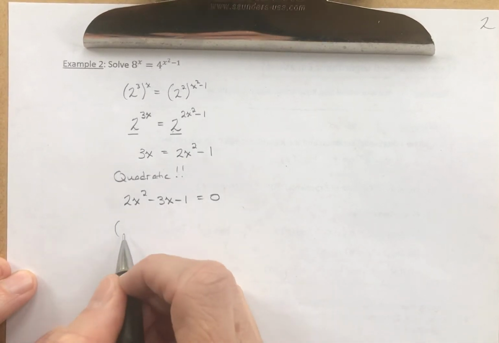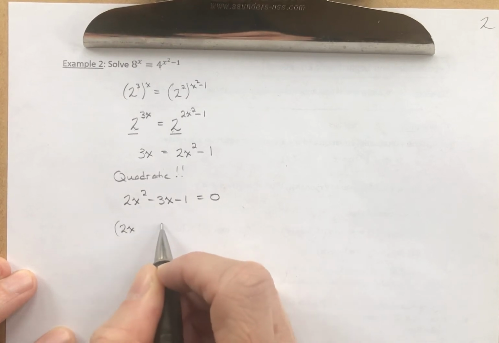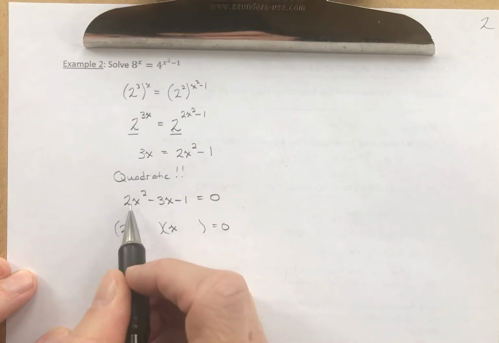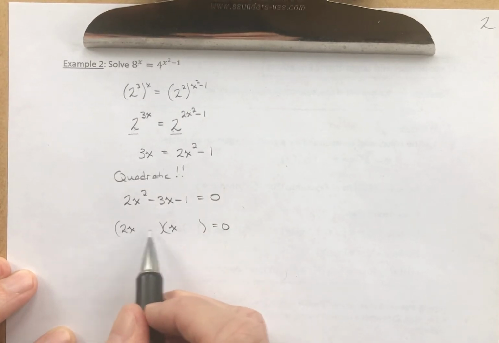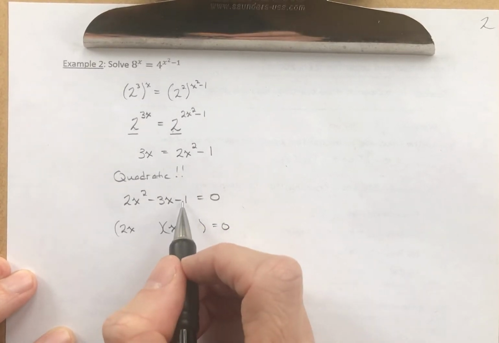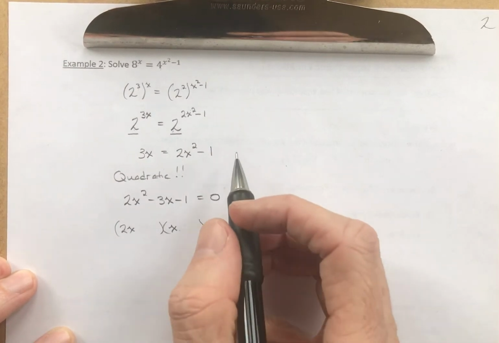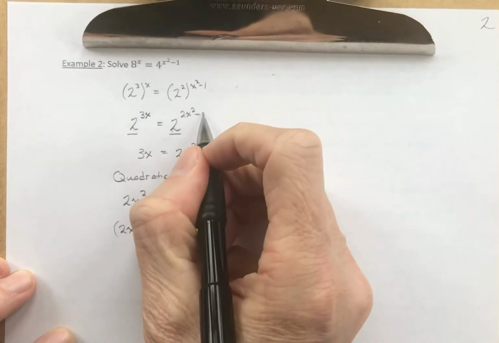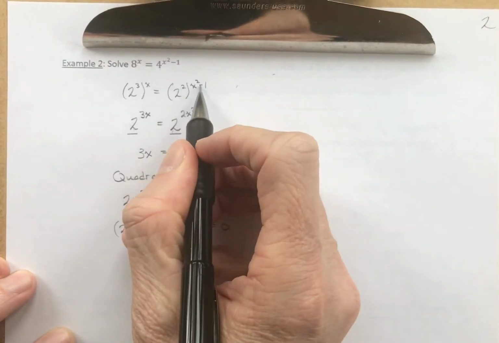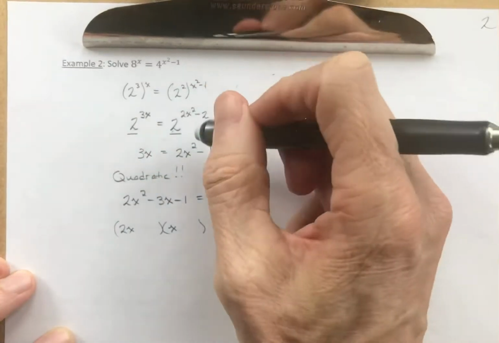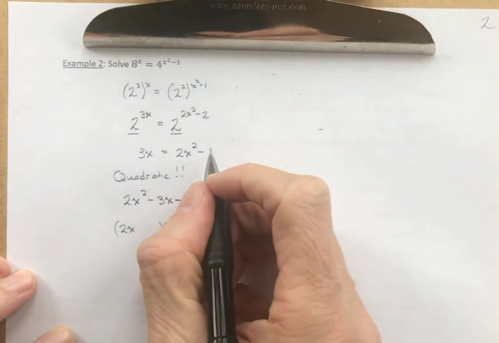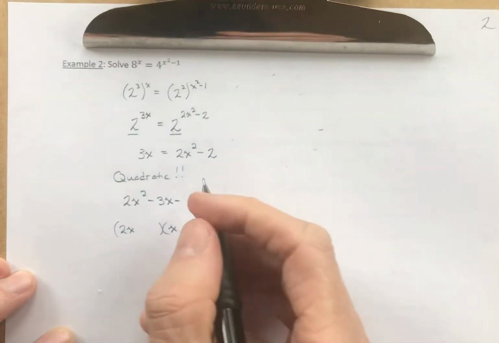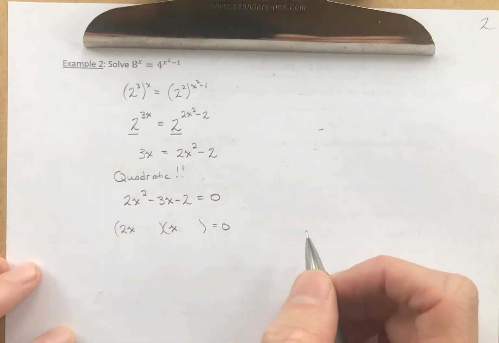This one happens to be factorable, so I can write it in its factored form. 2x squared can only be written as 2x times x. And I have, whoops, I made a mistake here someplace. Yes, I did. This should be a minus 2. 2 times negative 1 is minus 2. Sorry about that. I saw in my notes that I had a different thing there, so I goofed. Let's go back and change that.